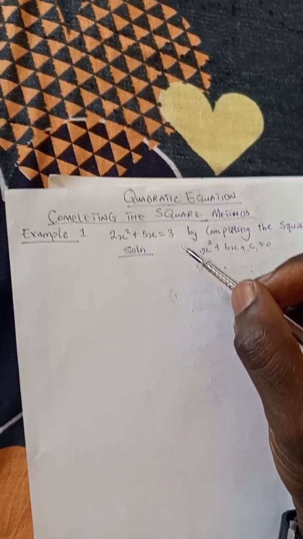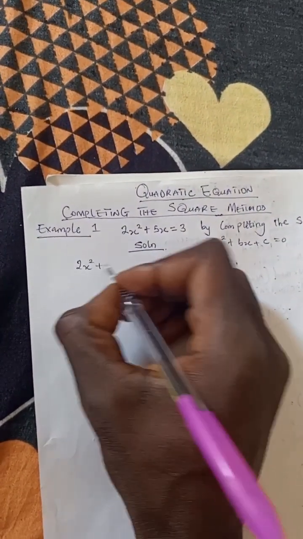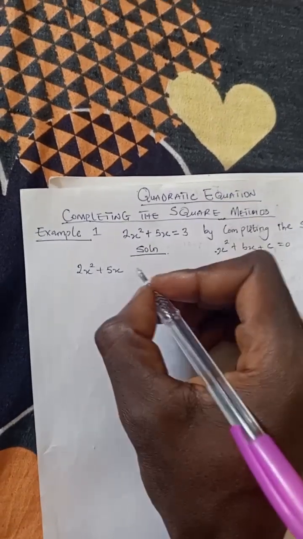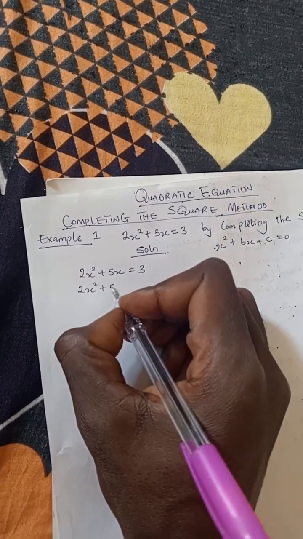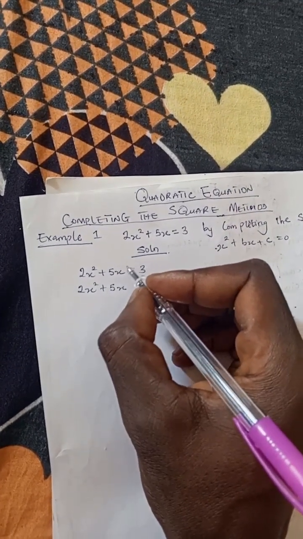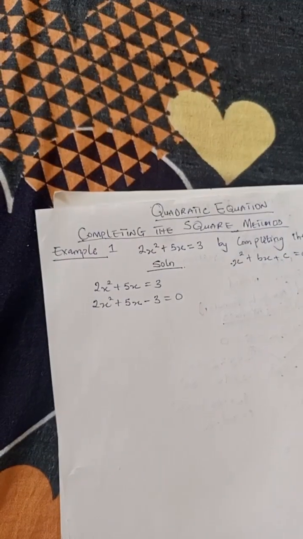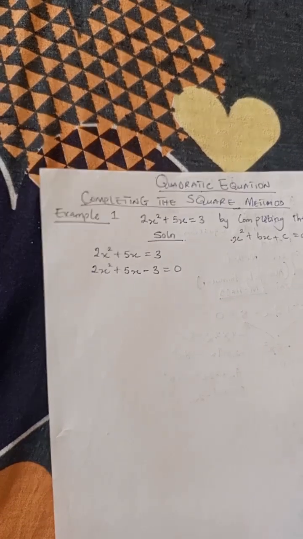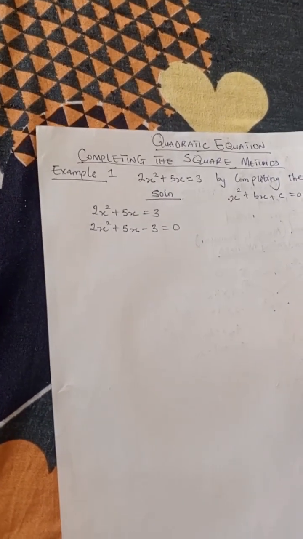So let's try and rearrange this. You have 2x squared plus 5x equal to 3. Rearranging this, we have 2x squared plus 5x, then this 3 crosses the equal sign, positive crosses an equal sign, it becomes a negative: minus 3 is equal to 0. So in completing the square, you will divide all through by 2 to make the coefficient of x squared to be only 1.